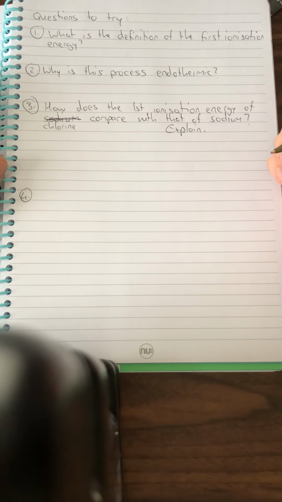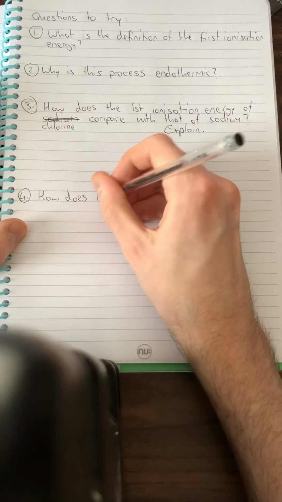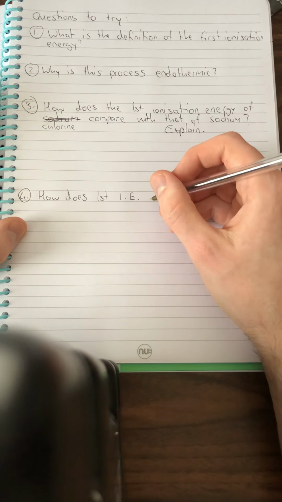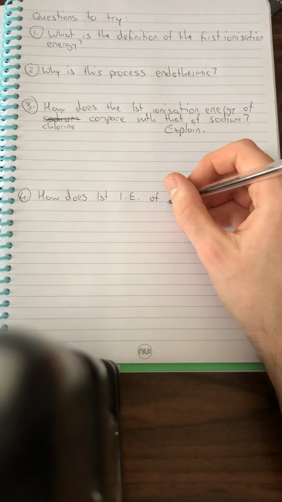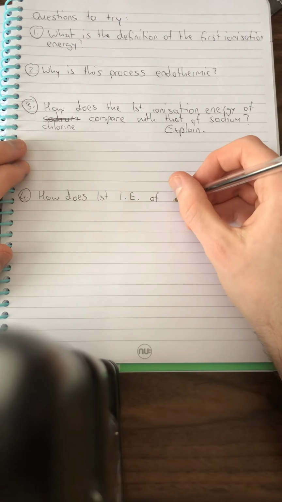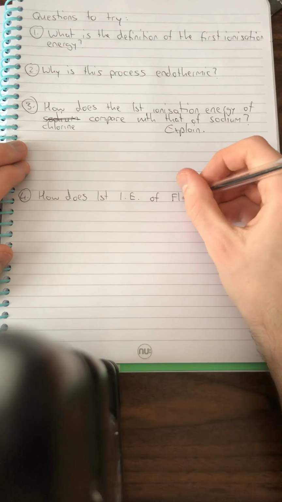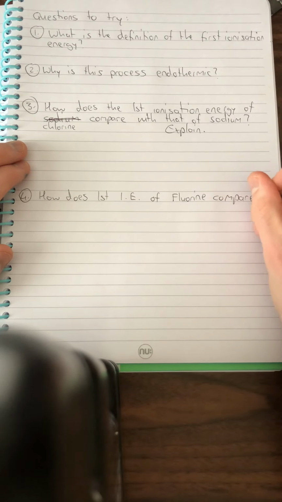Right, so how does the first, I'm just going to write IE for this, how does the first ionization energy of, let me look at my data book, how does the first ionization energy of fluorine compare with that of bromine?